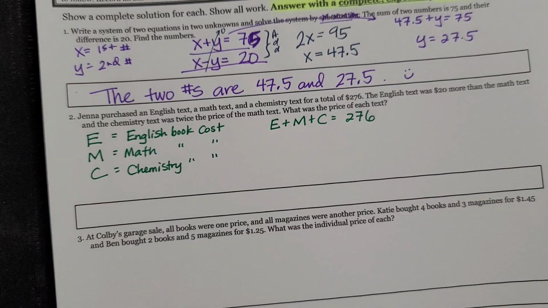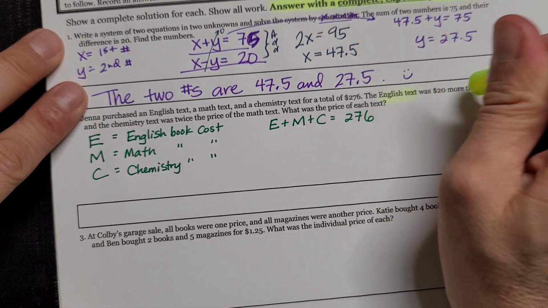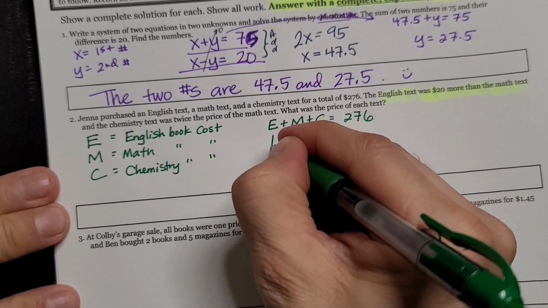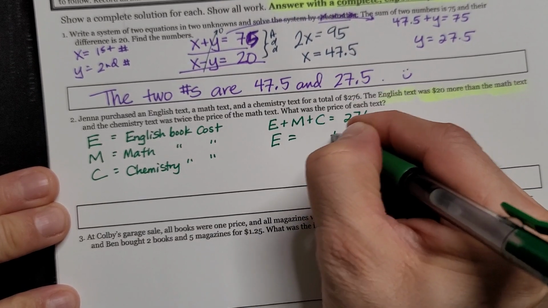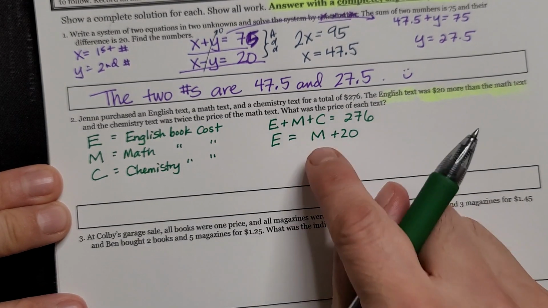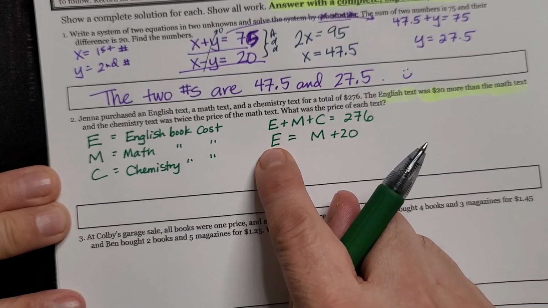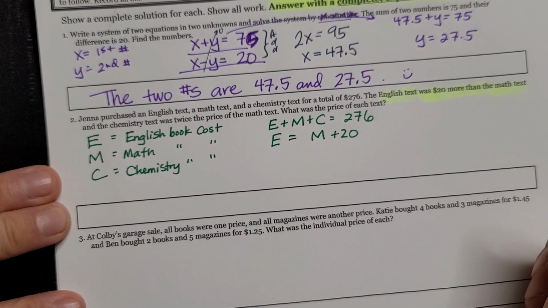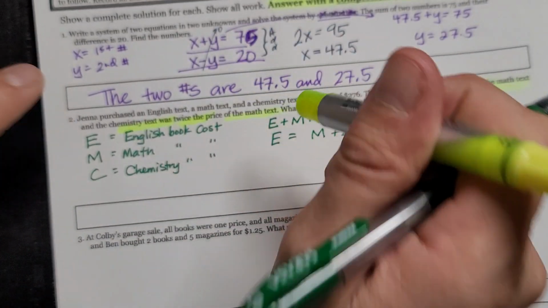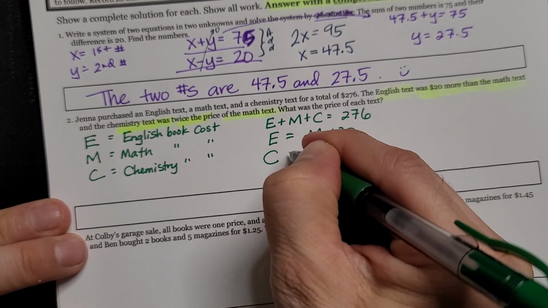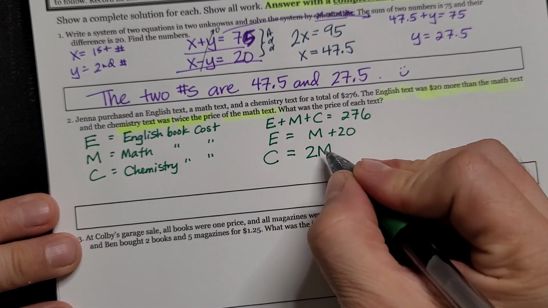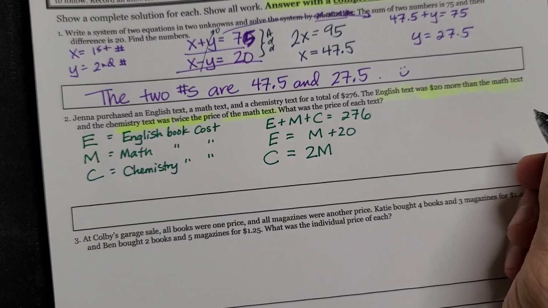Now it's time to see if you know how to translate. English was $20 more than the math. E equals M plus 20. If the math book cost $100, the English was $120. You just add 20 to it. The chemistry book was twice the price of the math book. Chemistry is twice the cost of the math book. Again, if the math book is $100, chemistry is 2 times that, or $200.